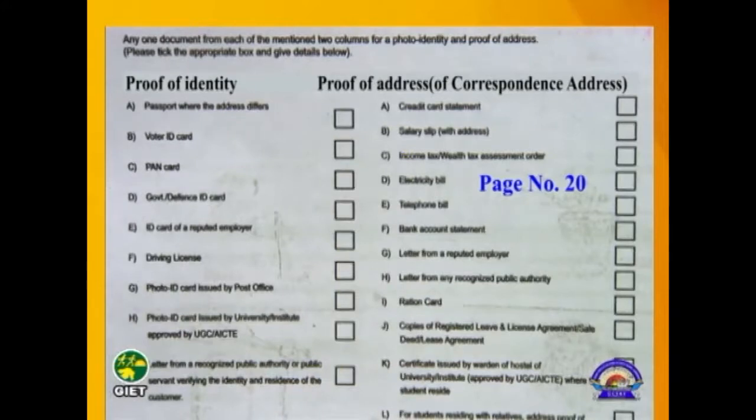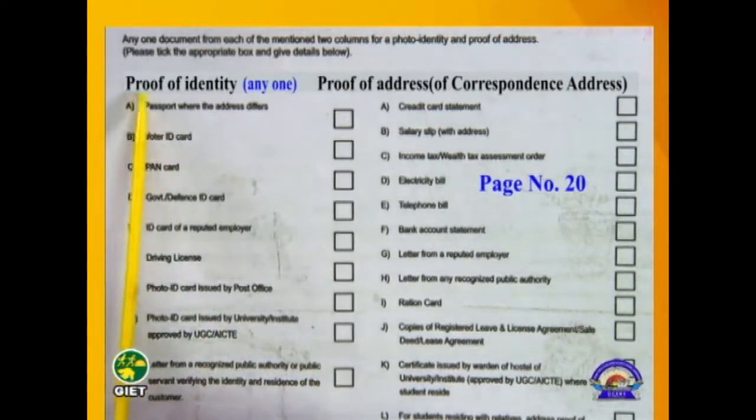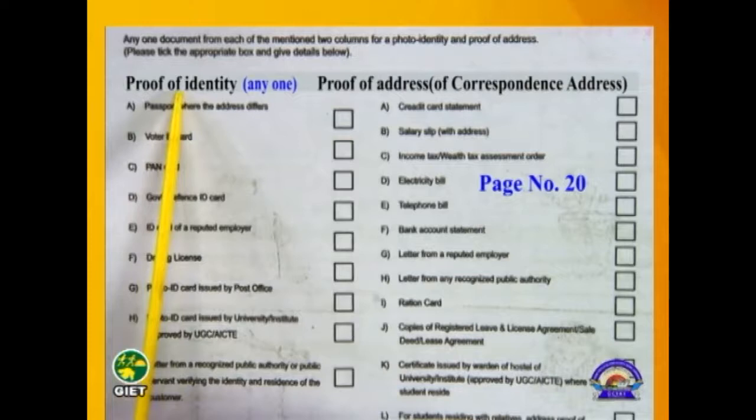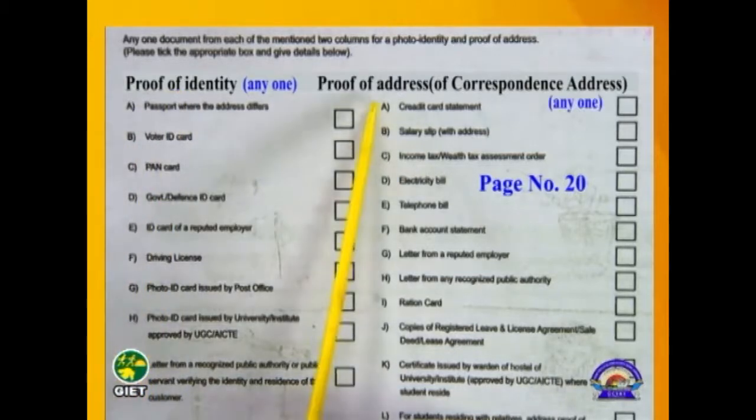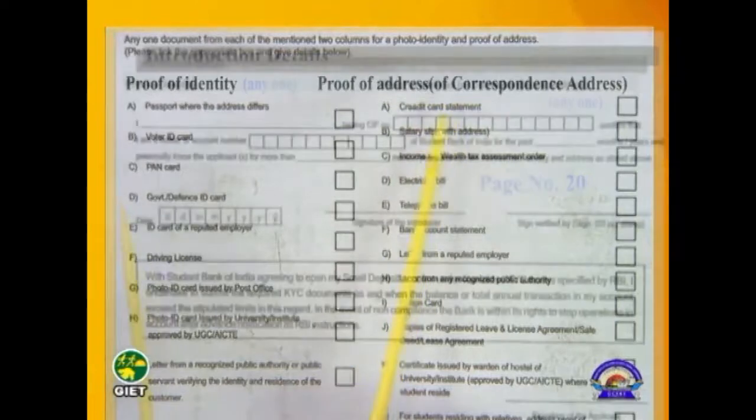We don't have to give all the documents, children. We have to give only one document out of all these as proof of identity, and any one document from all this as proof of address.